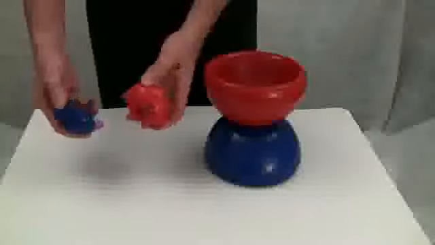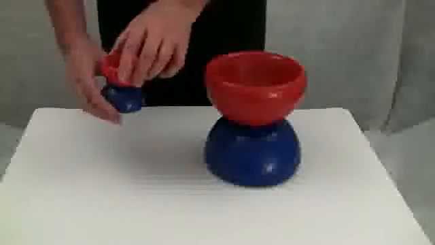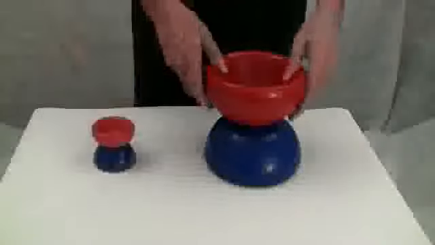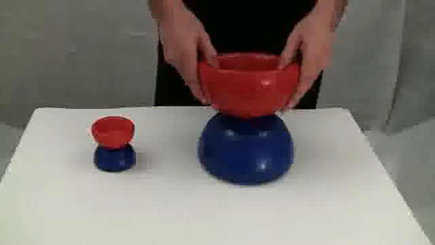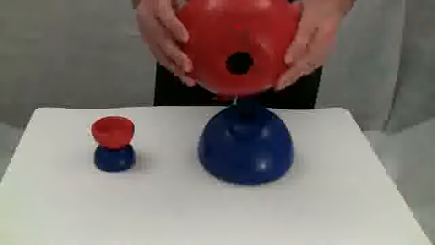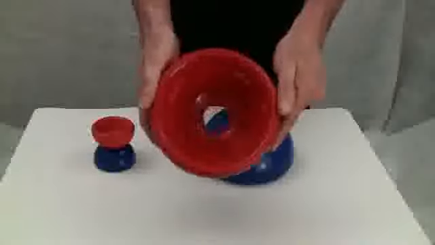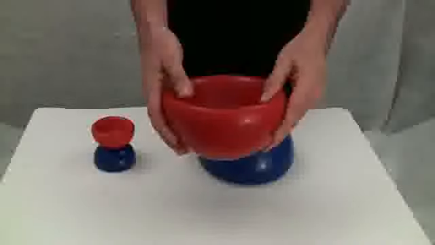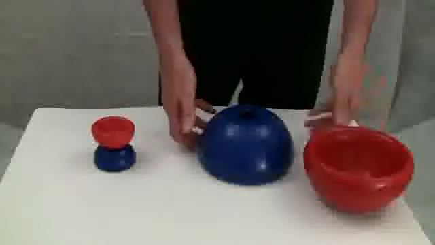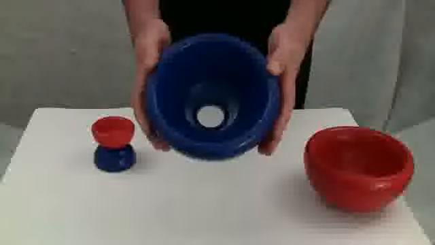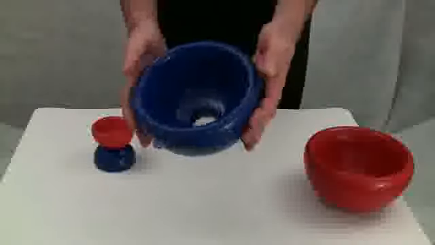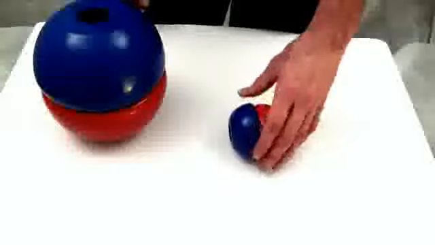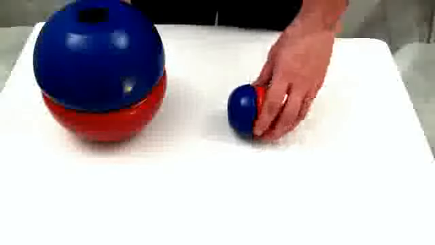The red and blue balls are identical in construction and magnetic strength. The only difference is the magnetic polarity of the balls. The red balls are north magnetic polarity and the blue balls are south magnetic polarity. Notice the various ways in which these balls will bond with each other.